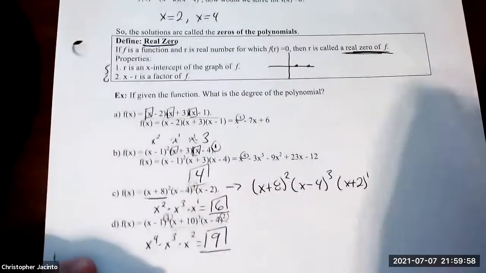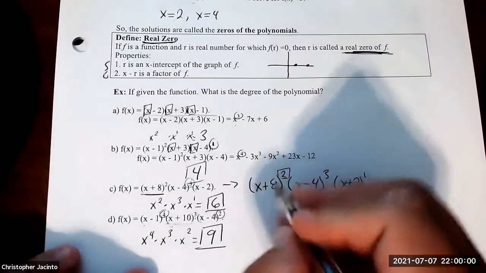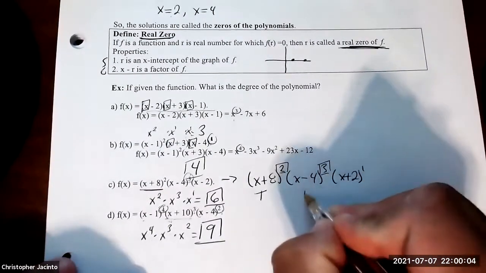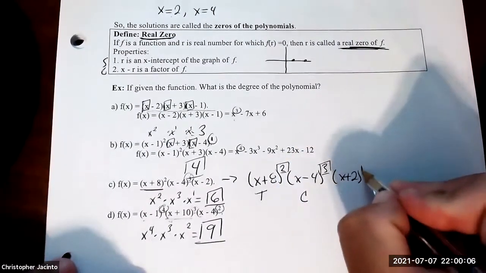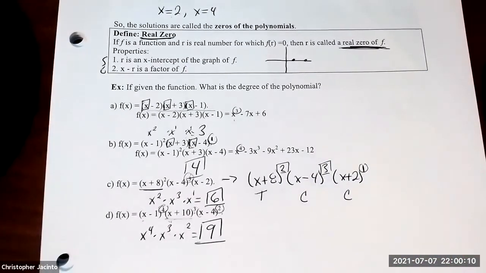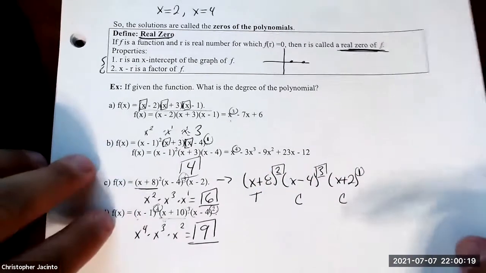We know this is even, so this is going to be a touching. I'll just put T for touching. This is odd, so that's going to be a crossing. And then 1 is odd, so that's also going to be a crossing. So now you can understand in the graph where they're going to cross the x-axis depending on those situations as well. That is what this stuff right here is saying.